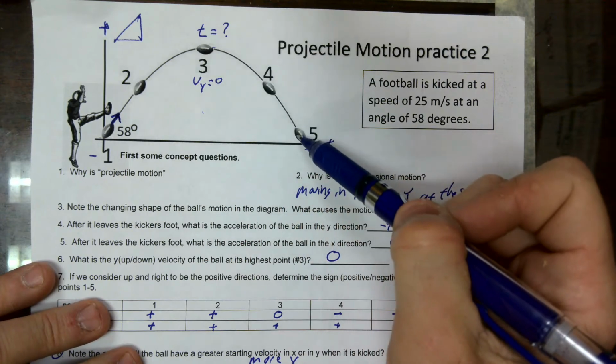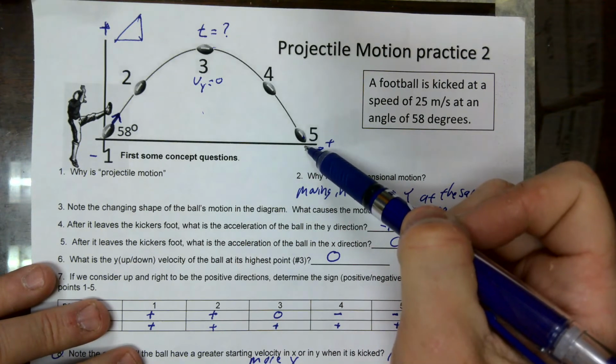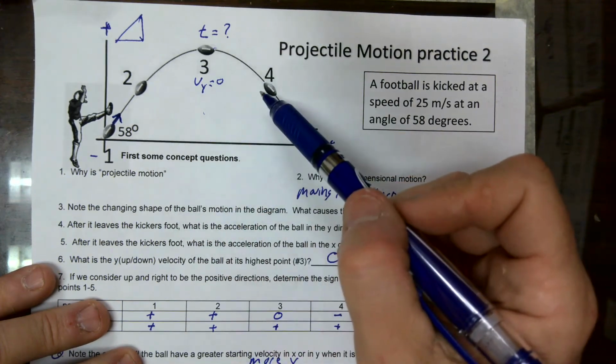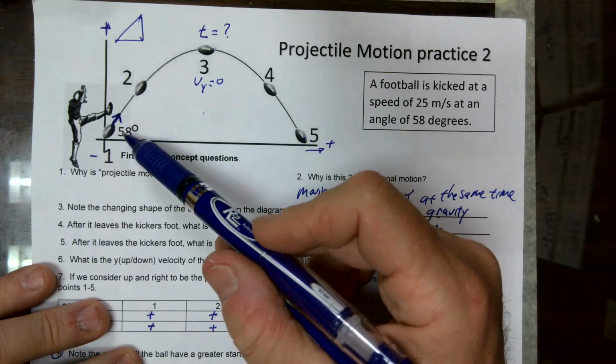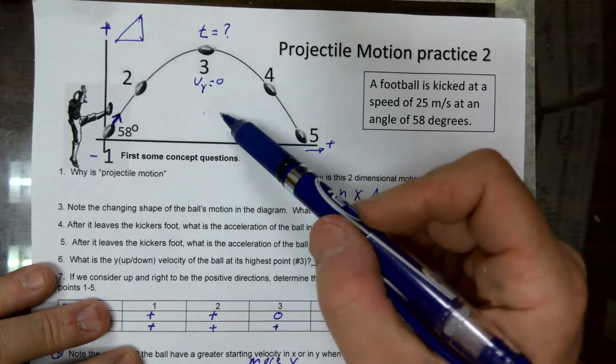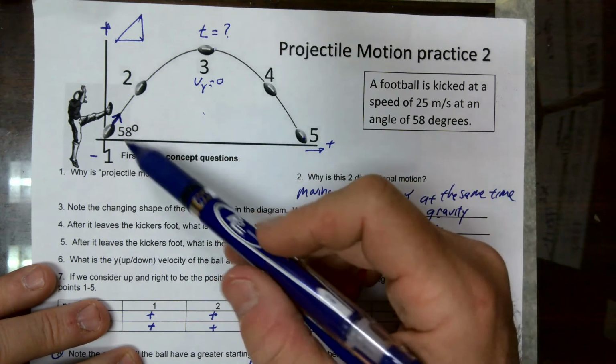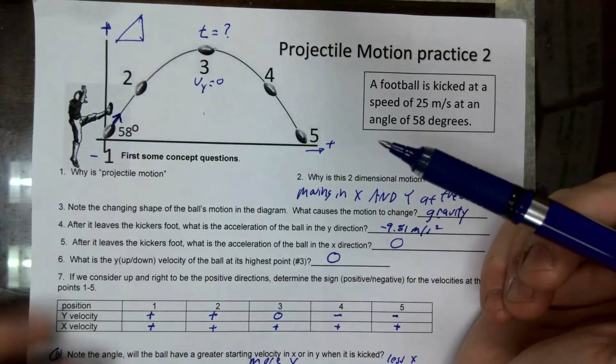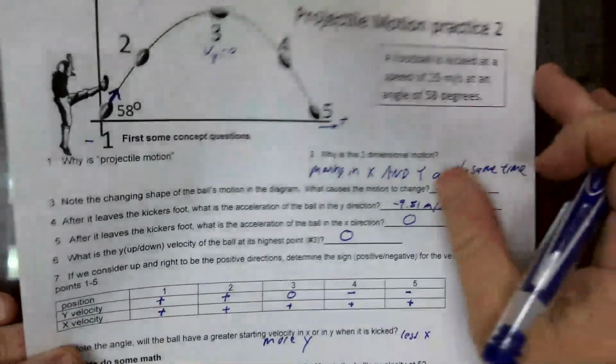Well, what pulls the ball to the ground is gravity. And gravity works in the y dimension, not the x. So you could kick this thing as fast as you wanted in the x direction, but it's still going to be the y stuff that's going to determine how long the ball is in the air.